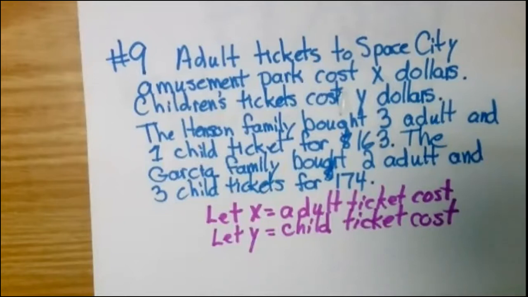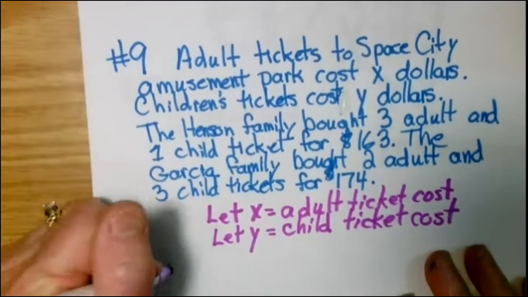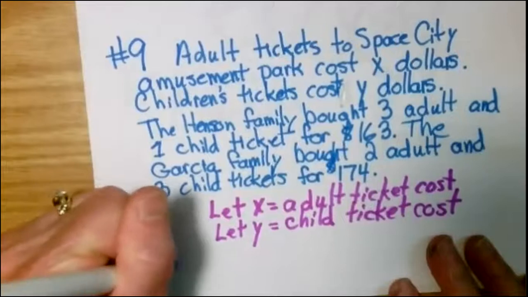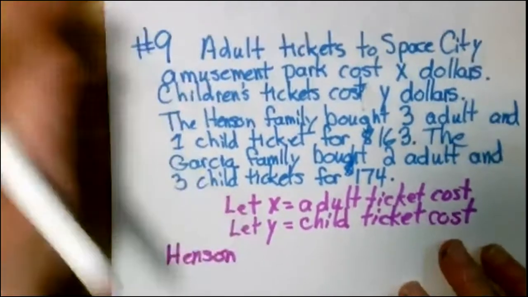So the question on A says, write equations to represent the Henson's cost and the Garcia's cost. Okay, Henson's cost, they bought 3 adult tickets. This is number 9A.